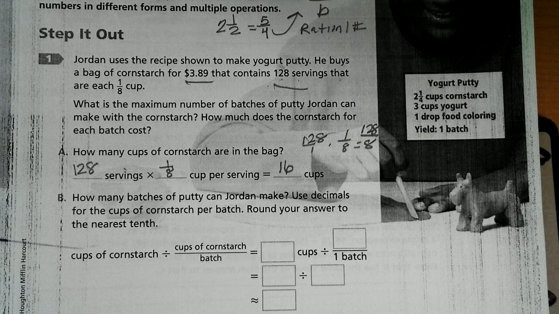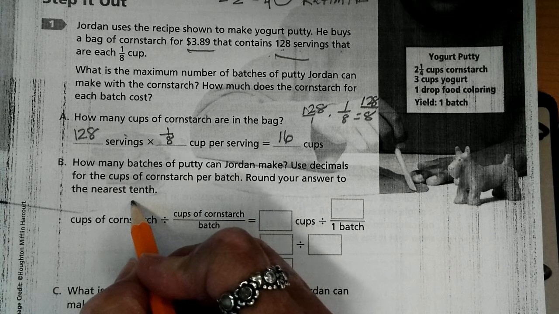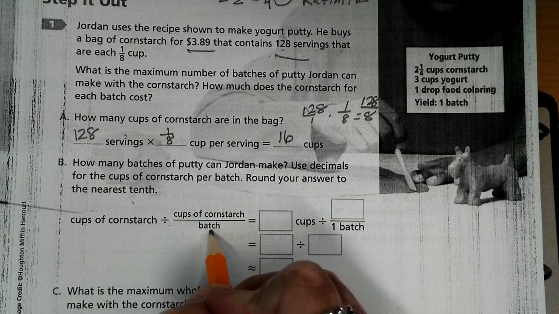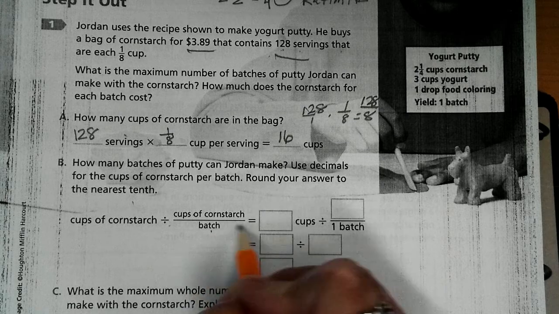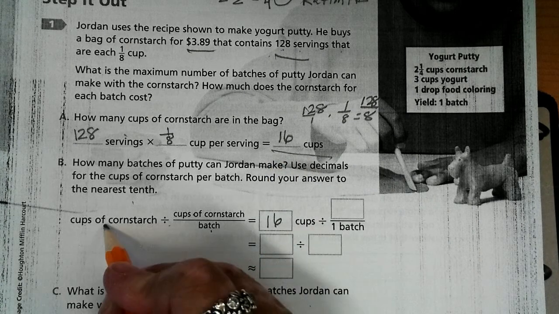So then it says how many batches of putty can Jordan make? Use decimals for the cups of cornstarch per batch. Round your answer to the nearest tenth. Okay. All right, so cups of cornstarch divided by the cups of cornstarch per batch. We know that we have 16 cups, because that's this right here.